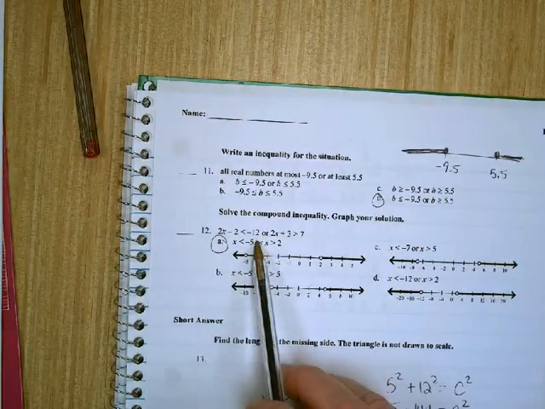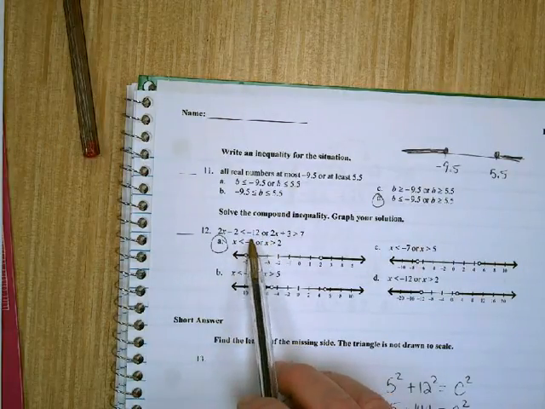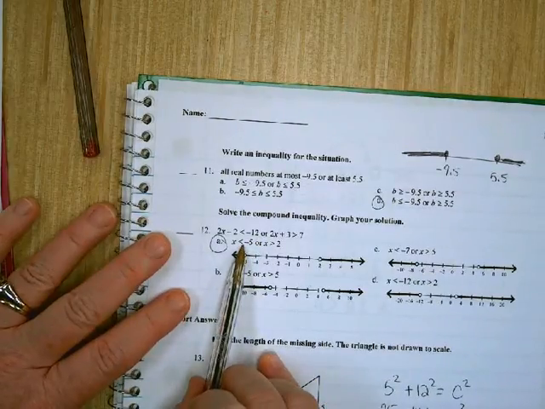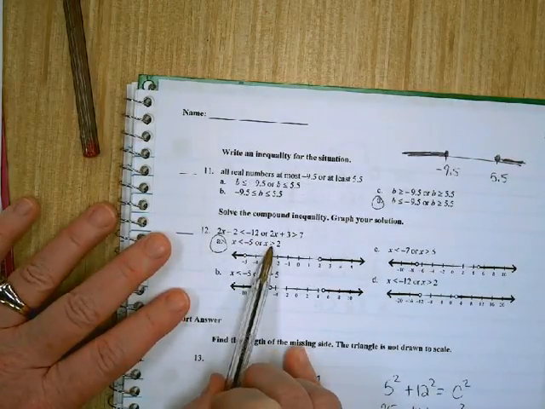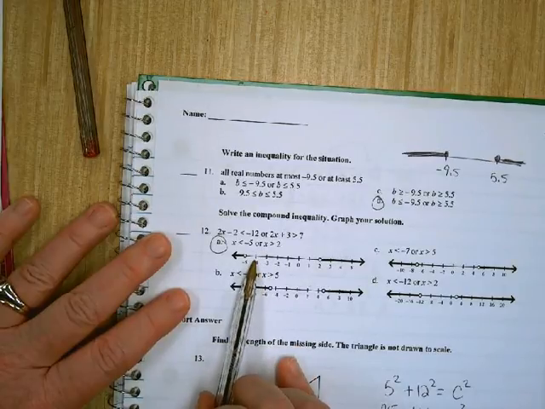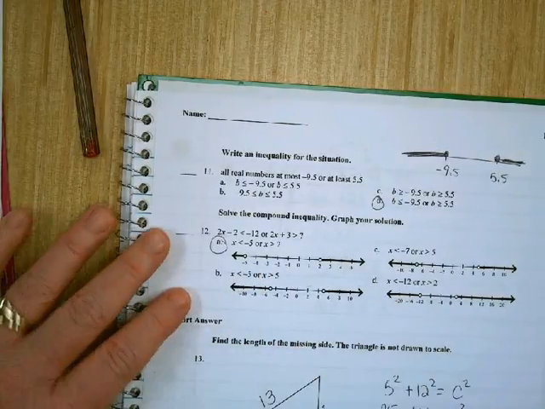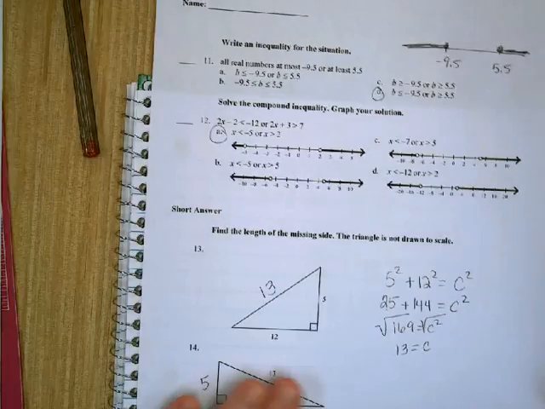Solve the compound inequality. When you solve this one, we get X is less than or equal to negative 5, or X is greater than or equal to 2. It goes with A. Any questions on that? Okay. 13, we solved it yesterday.